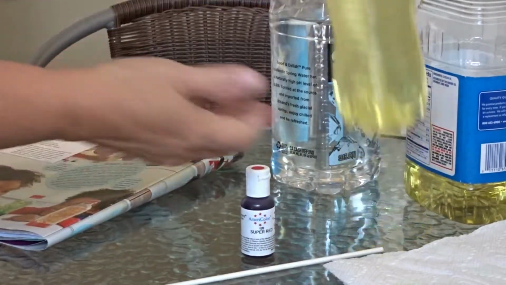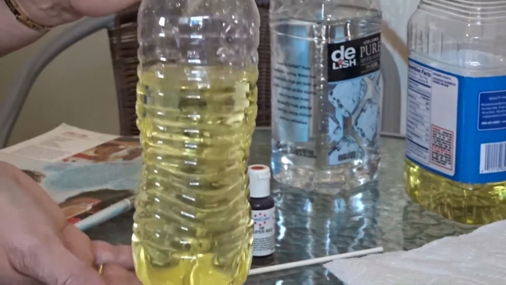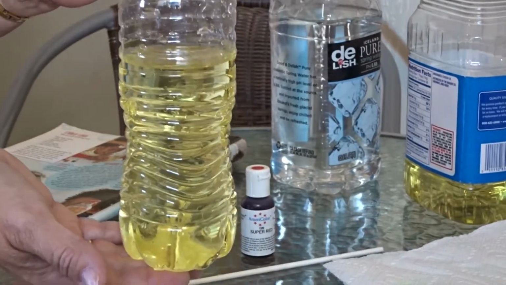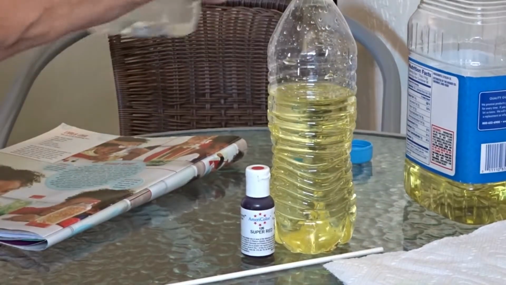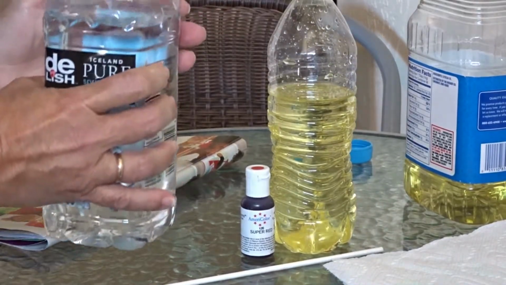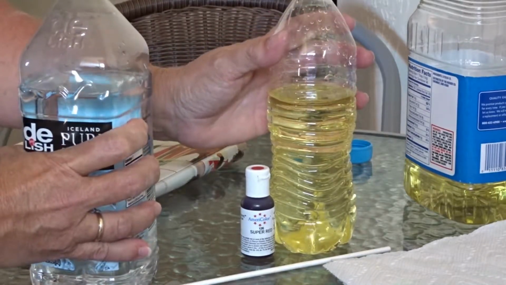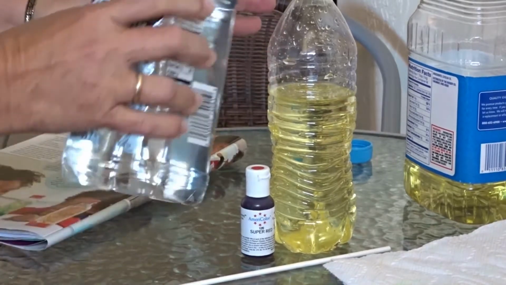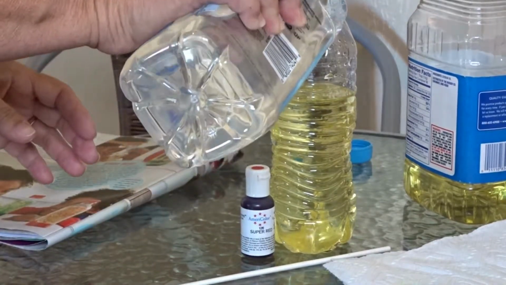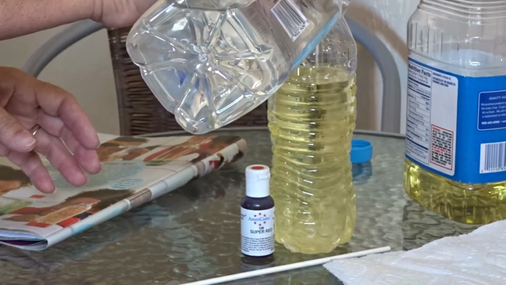So, like I said, you take your water bottle and you're going to fill it about 2/3 full of cooking oil. Now you're going to take your water, which is denser than our oil. Remember, our oil floated on our water in our rad rainbow experiment. We're going to pour this in, and it should sink to the bottom.